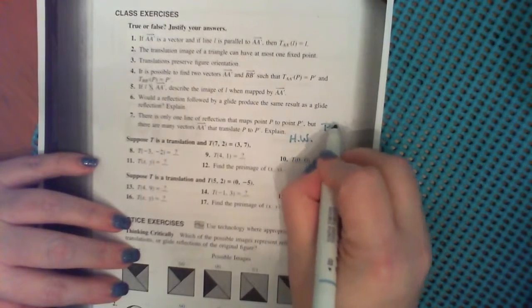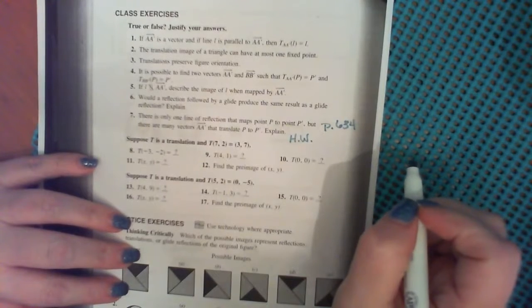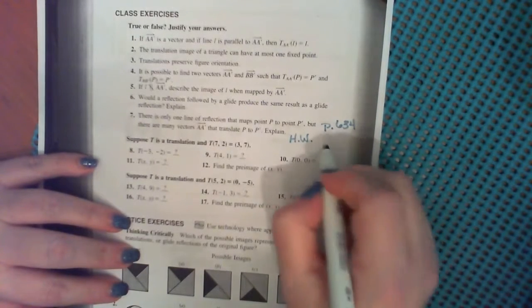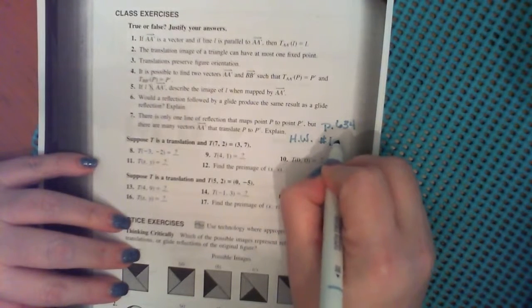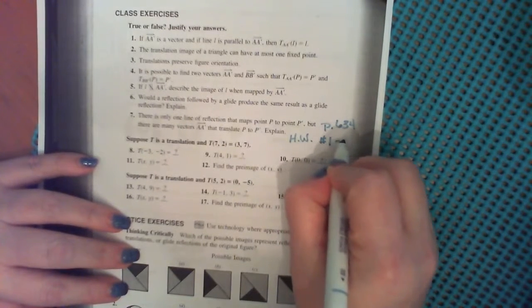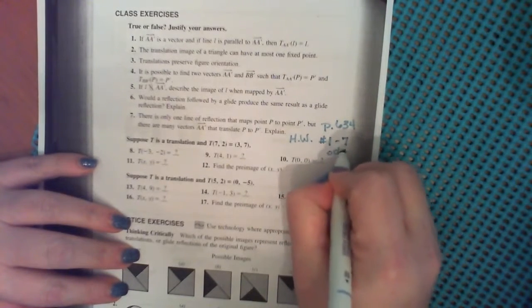It's located on page 634. I did not stutter. That is the page that you're doing it on. And it is problems numbers 1 through 7 odd. That's it. I think you can handle that. They're not hard. Go forth and prosper.